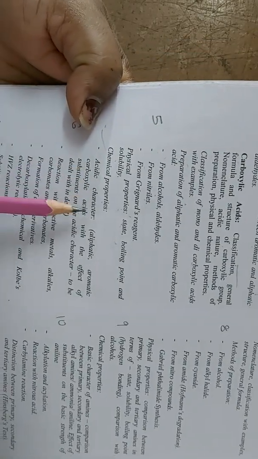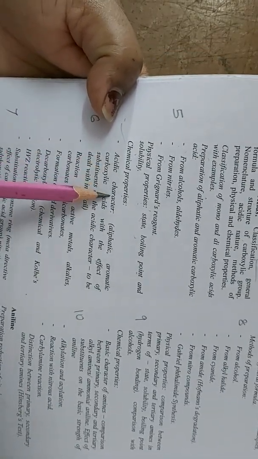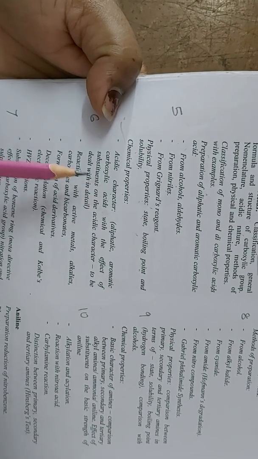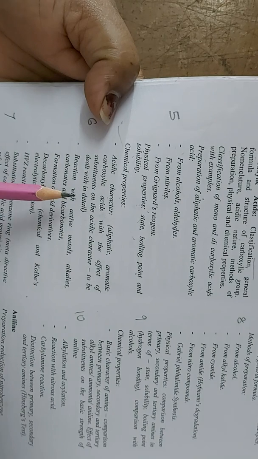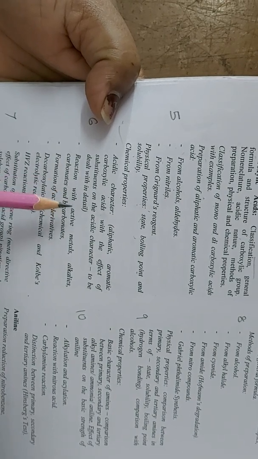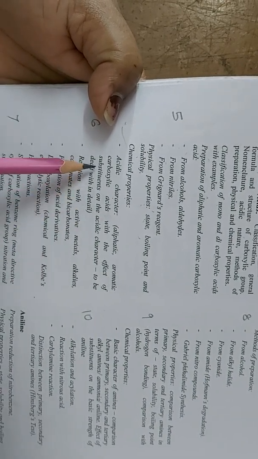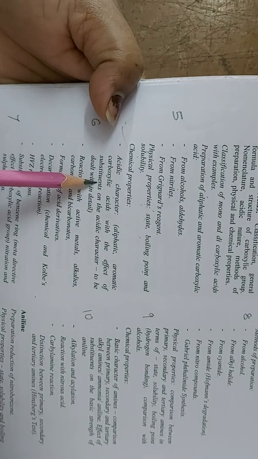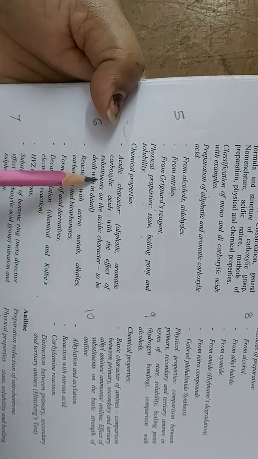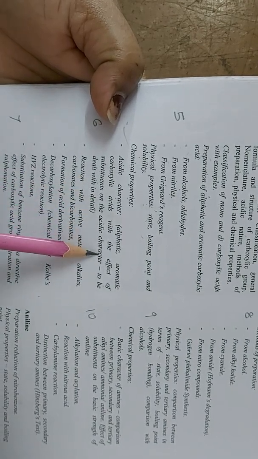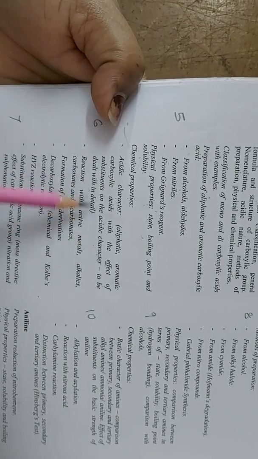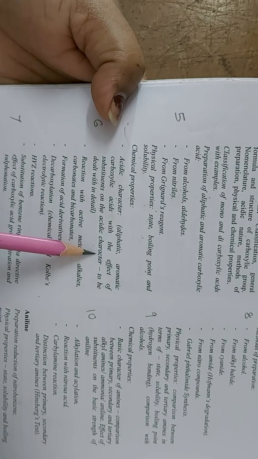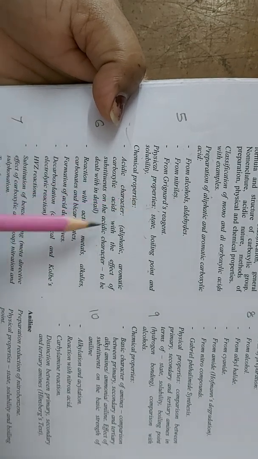And in chemical properties, first it is about acidic character, and there we need to understand the acidic character of the carboxylic acid functional group, especially when there is a substituent present. So the effect of substituent on the acidic character is one important concept that we need to understand in detail. That much topic we will cover in this one video.